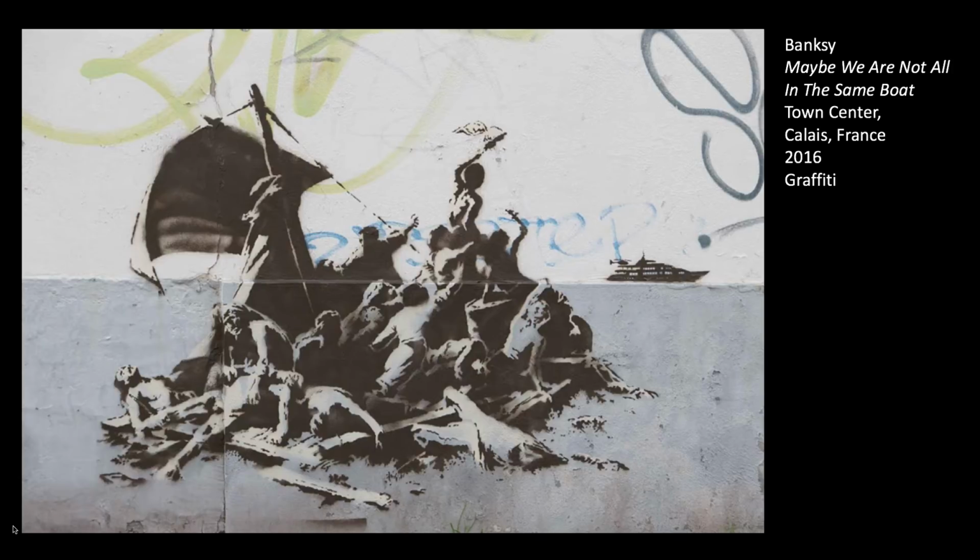And understanding art history, because artists often reference art from the past to make their points. Now, this is Banksy. Many of you know him as the renegade graffiti artist. Take a minute and think about what he is depicting here and what his reference to the Raft of Medusa adds to it.